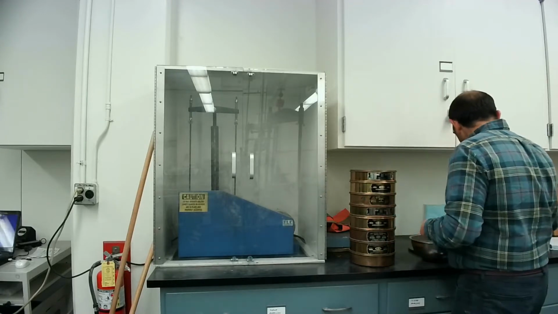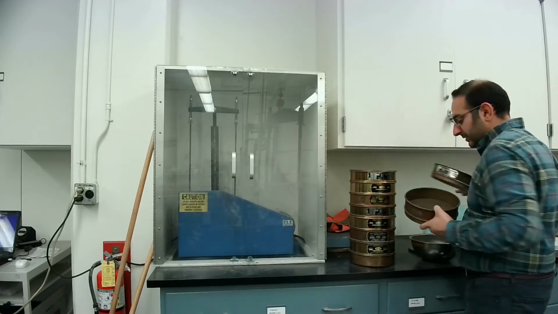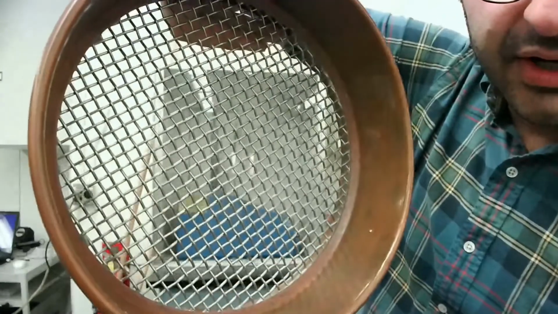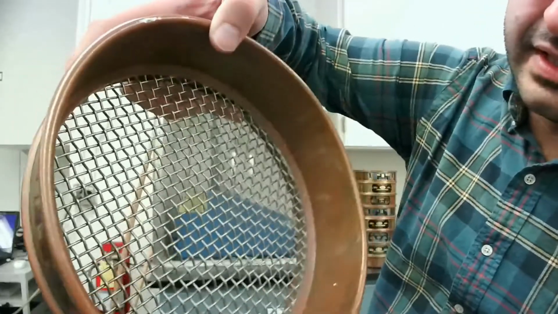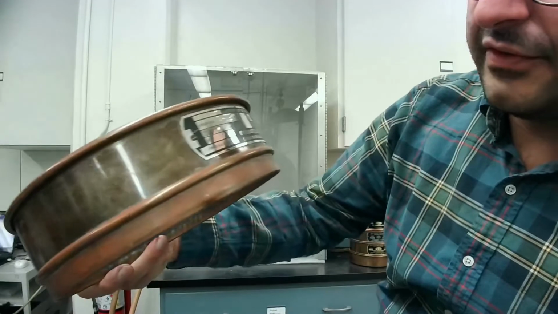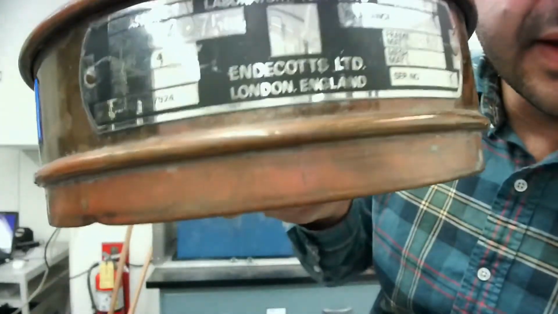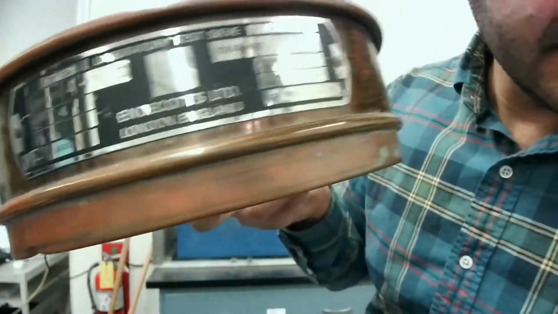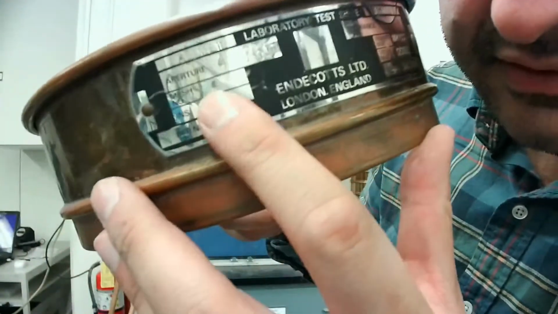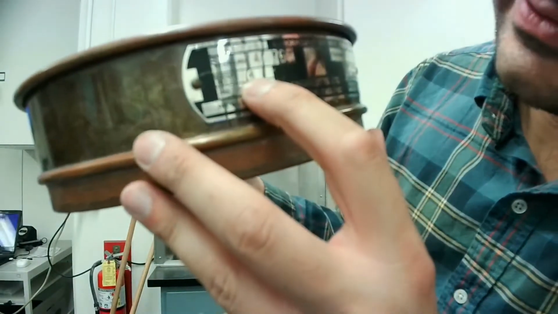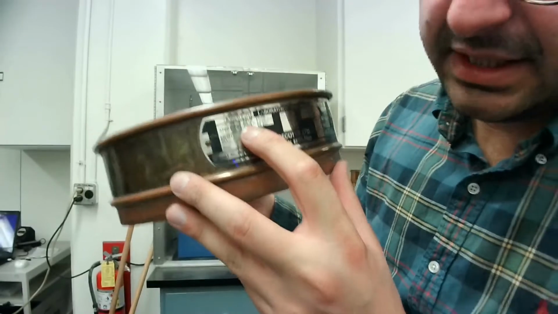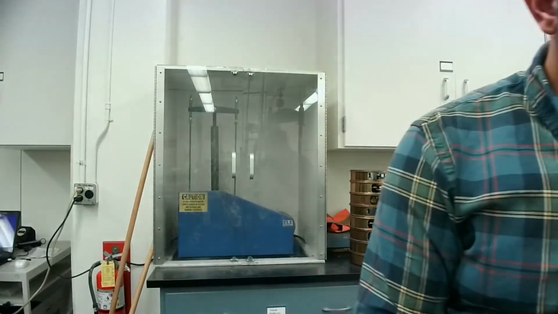So I'm going to show you 2 examples of a coarser sieve where you can see the openings, which are pretty coarse, right? This is a number 4 sieve. Hopefully you guys can see it right there. This is the number of the sieve. So it's 4. That's the number 4 sieve, and the opening is 4.75 millimeters.